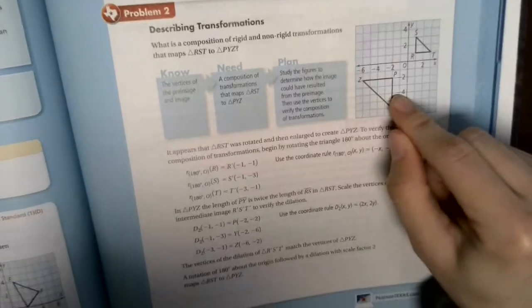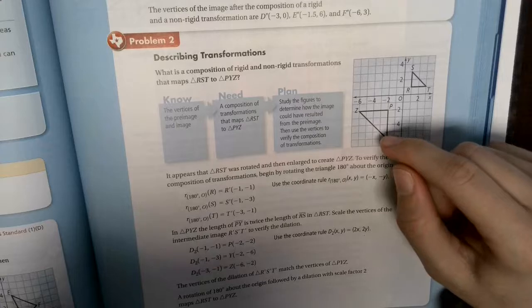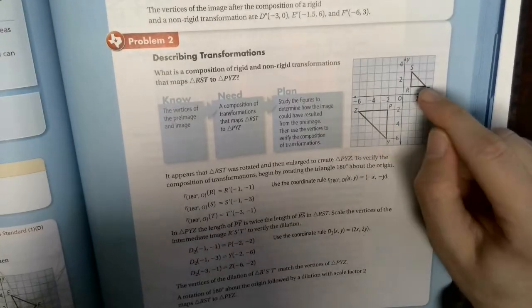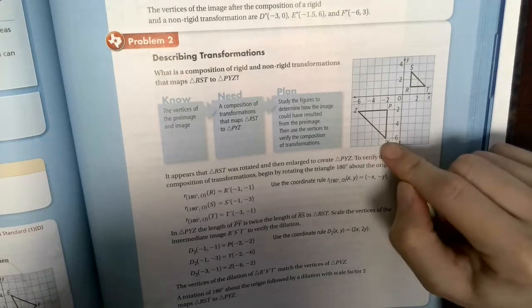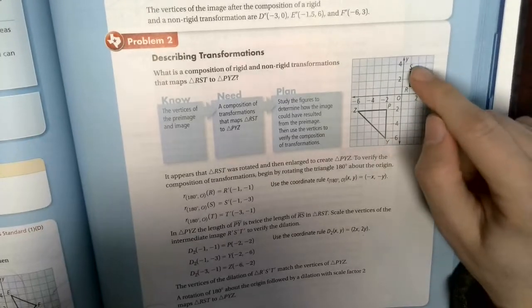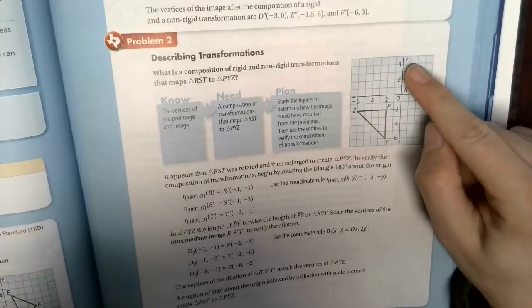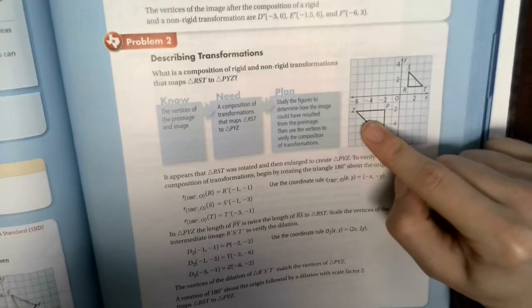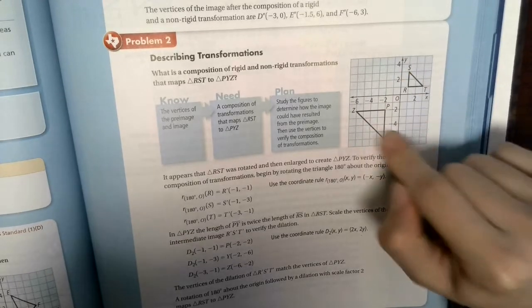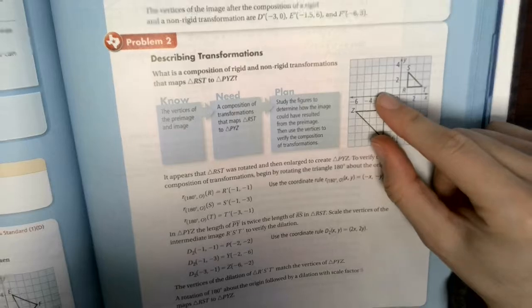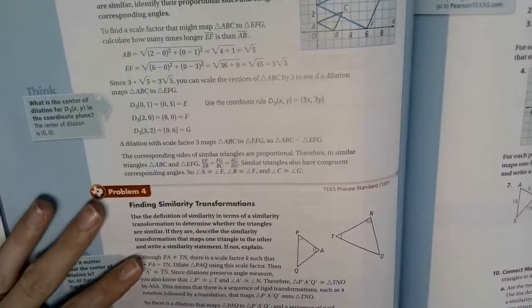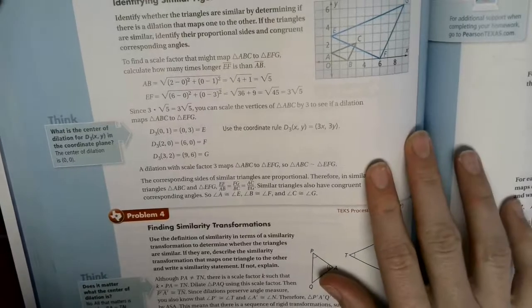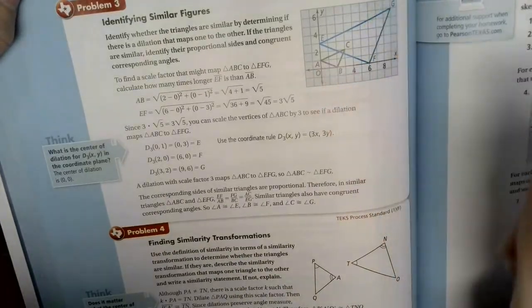And if we wanted to figure out the scale factor, we could do the image, which is 1, 2, 3, 4, image length divided by the pre-image length, 2. The scale factor is 2, and it rotated 180 degrees. That's 90, 180, and it got 2 times bigger. Okay? Same thing here. This is just performing a dilation. Scale factor of 3.